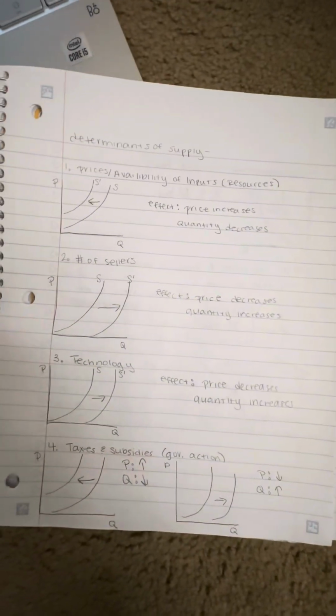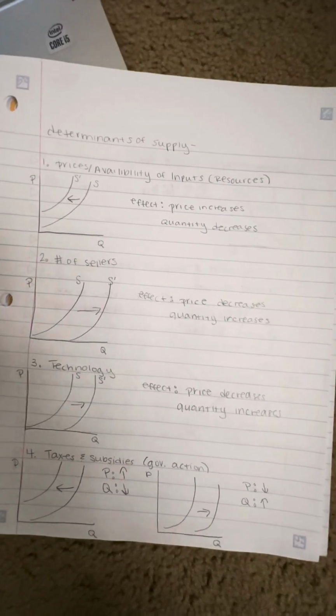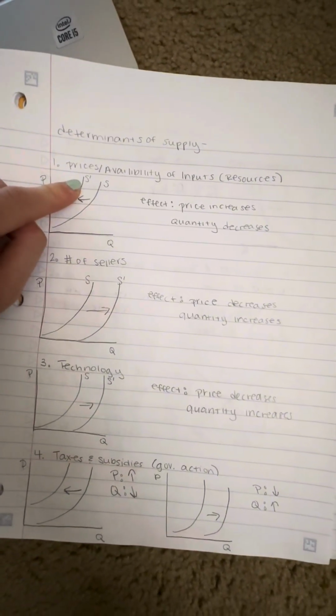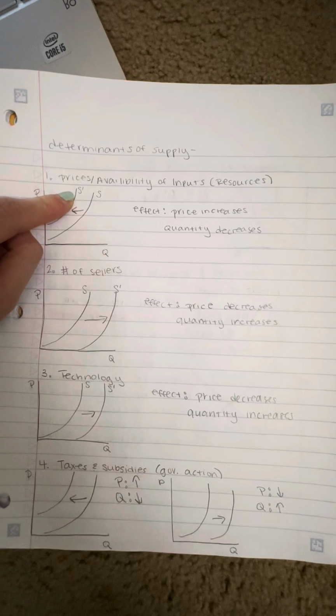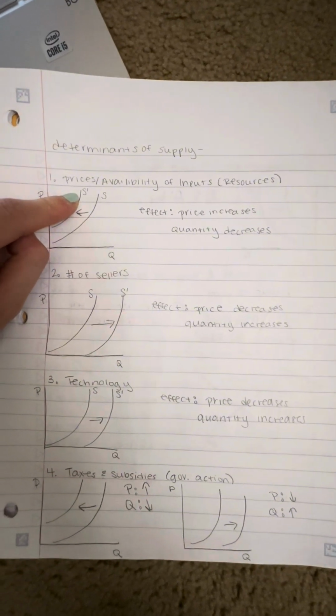So for the first one, we're doing the prices and availability of inputs, which are just your resources.